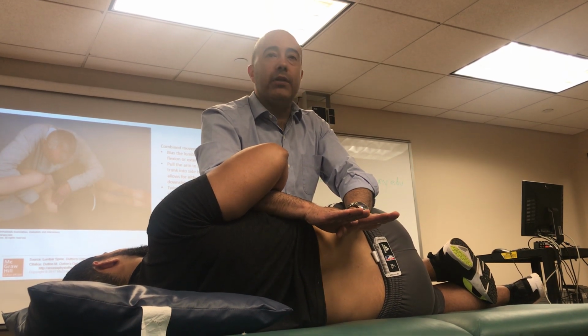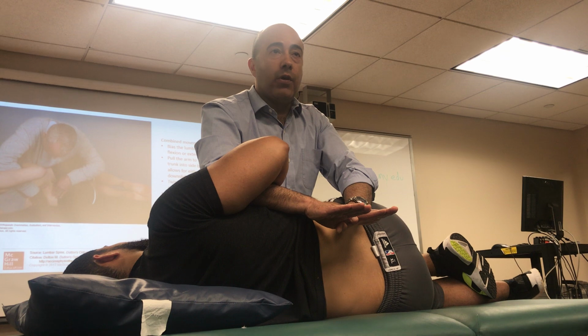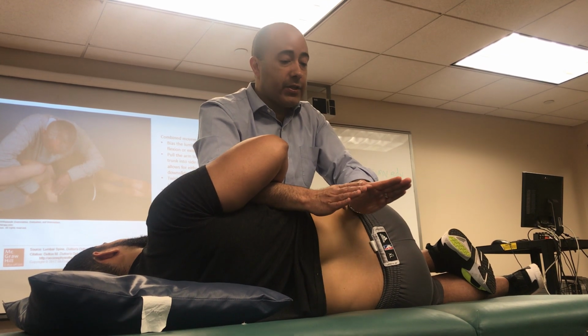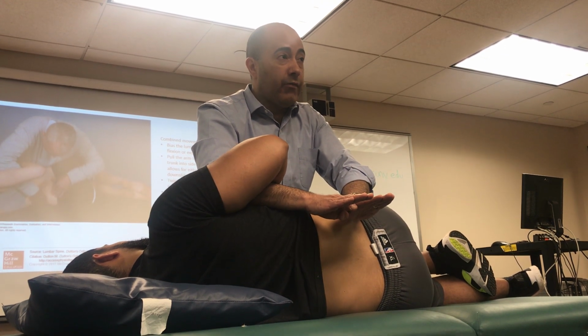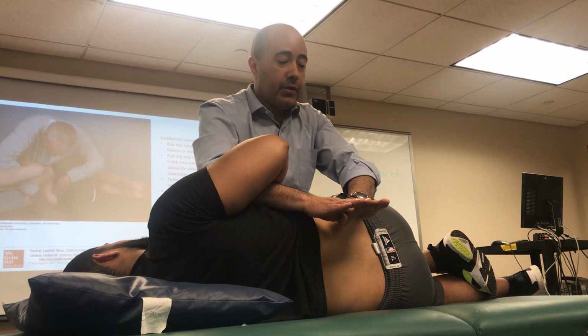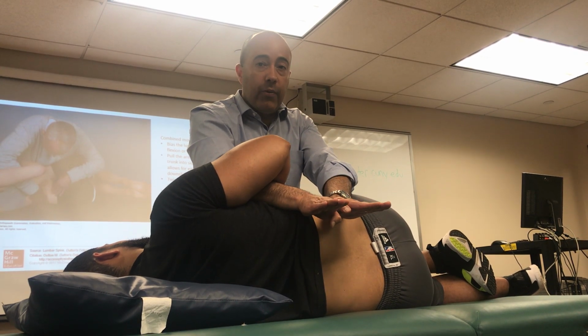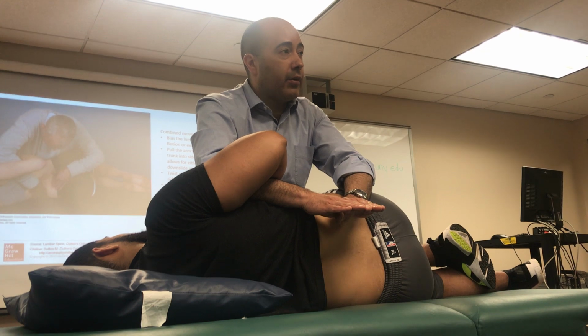Stick your thumb right in between the two spinous processes so that when you move, you can feel this. Remember, in flexion extension, you felt this. In flexion, do the spinous processes move away? In extension, do the spinous processes come together?